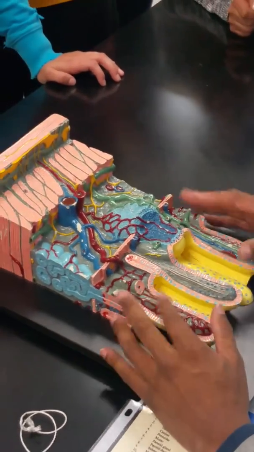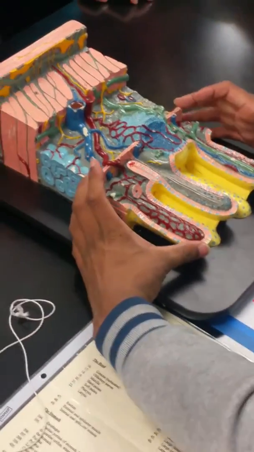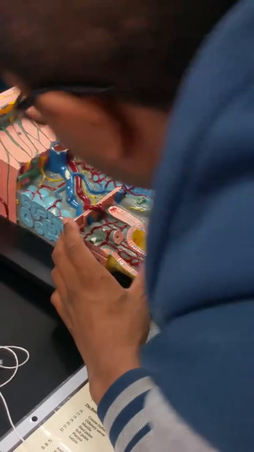Okay. So now we'll do the details for each part. And this is all small intestines? This is all small intestines.